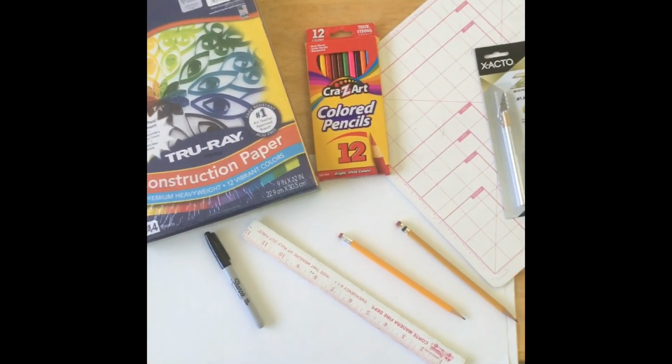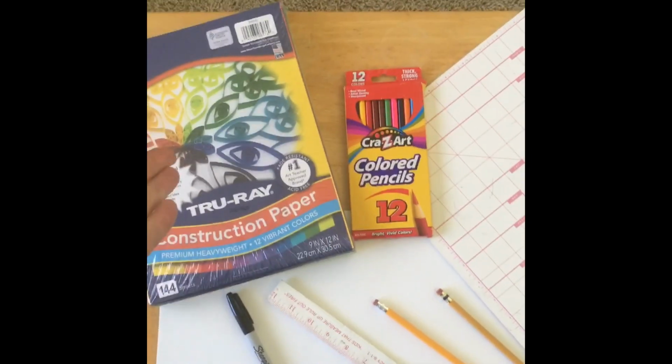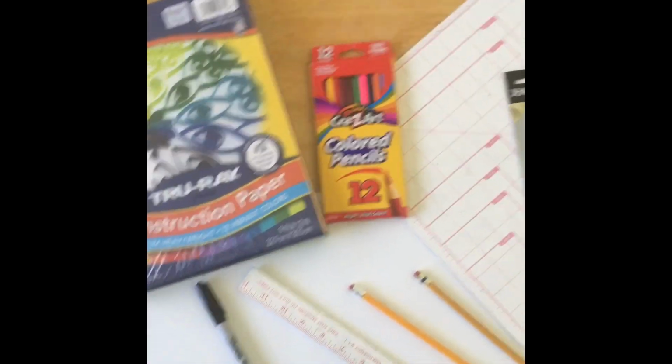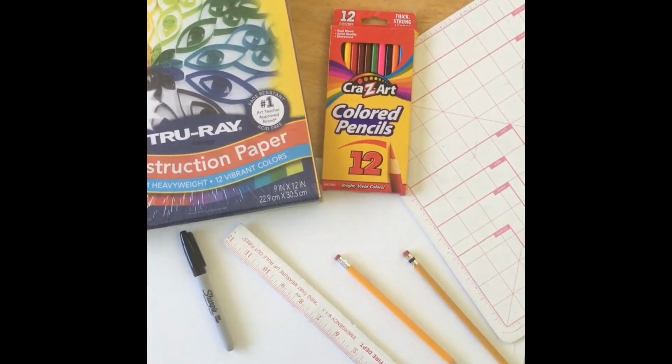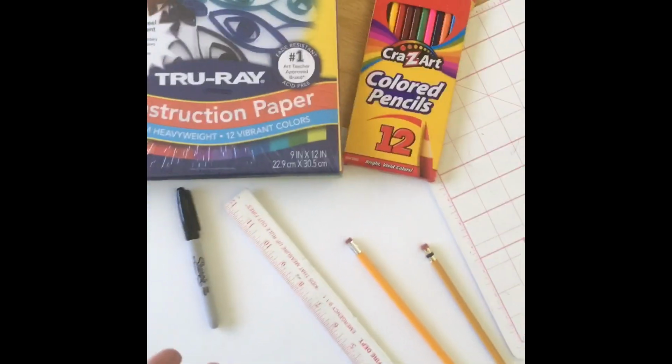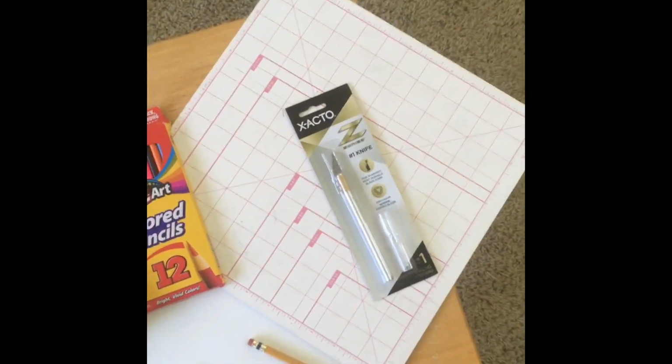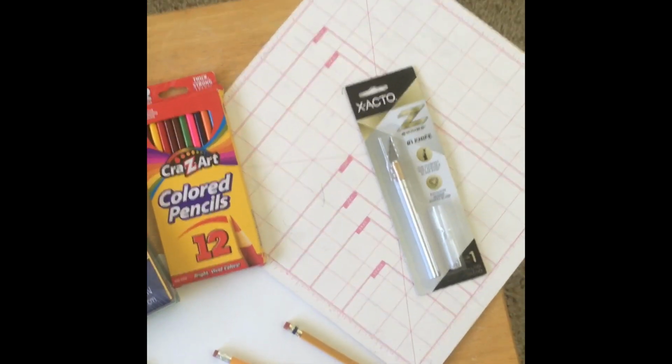So let's take a look at some of the items we might need today. We have various colored paper, colored pencils, a Sharpie, ruler, a couple pencils, just regular large copy paper, X-Acto knife, and then a surface to cut on.